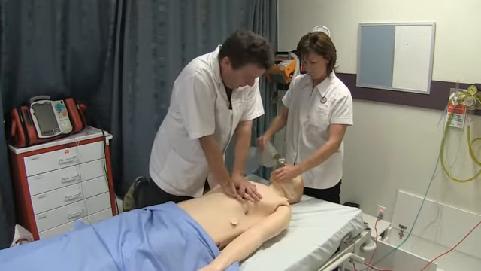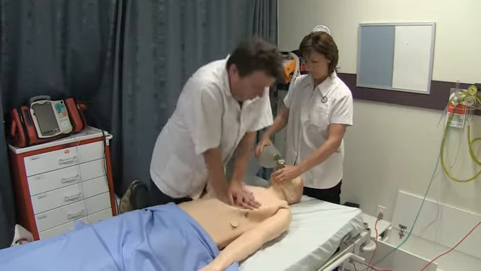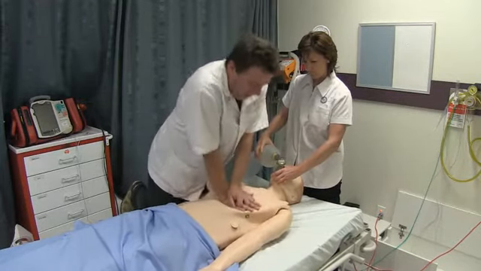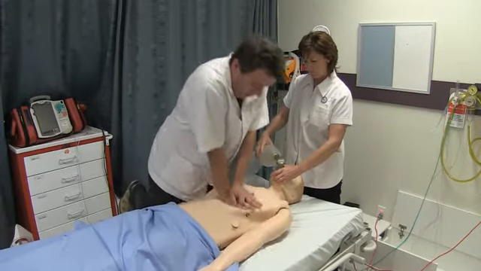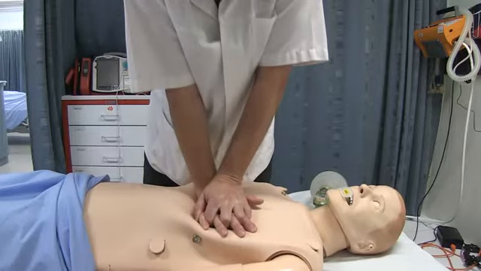Maintain contact with the skin to ensure ongoing proper placement of your hands. Do not rock, but transmit weight vertically down. For an adult, 1/3 of the depth of the chest will be greater than 5 centimeters.